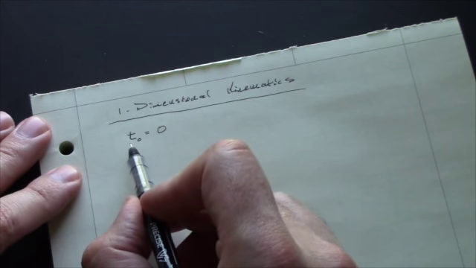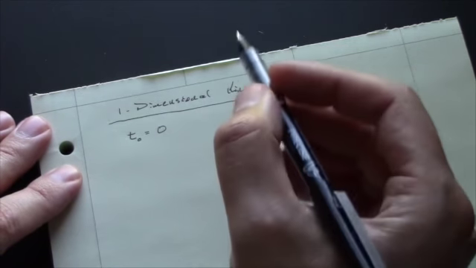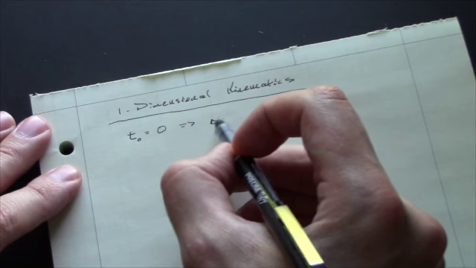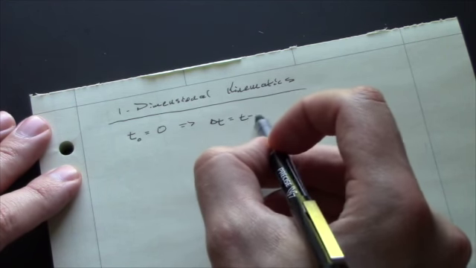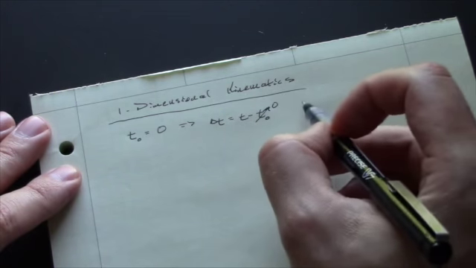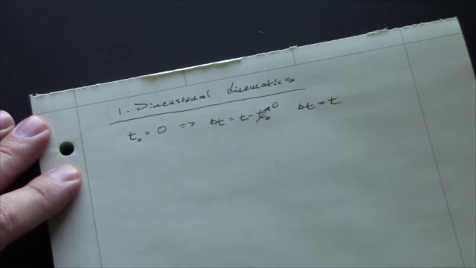We can always define how we measure things so that our initial time is zero, and when we do that, it just gets a little bit easier, because then remember delta t, which is t minus t initial, but if t initial is zero, then delta t and t are exactly the same thing.